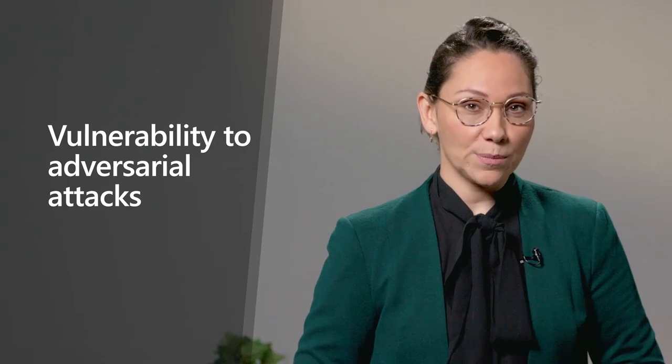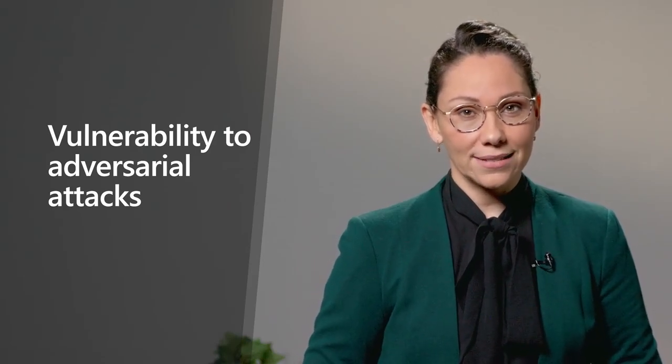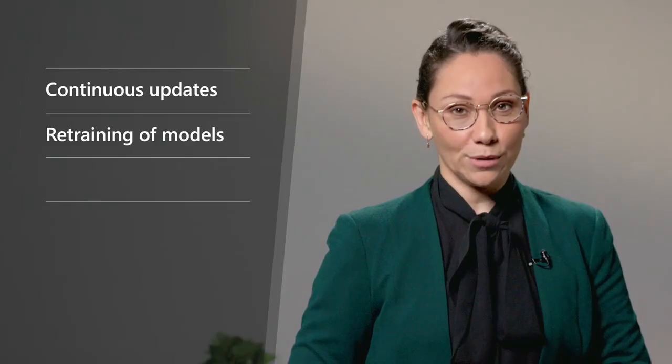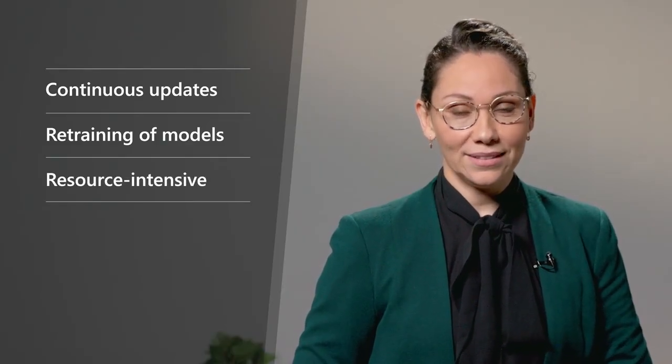A further limitation is that security logs analyzed by AI systems can become targets for adversarial attacks. Skilled attackers can create inputs that cause the AI to misclassify or overlook malicious activities. This vulnerability means that continuous updates and retraining of models to recognize and mitigate such tactics is required. This is a process that can be resource-intensive.